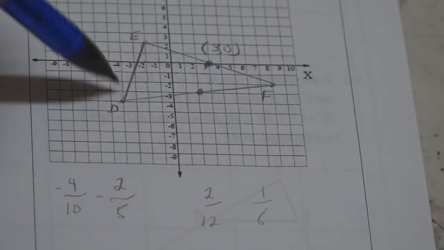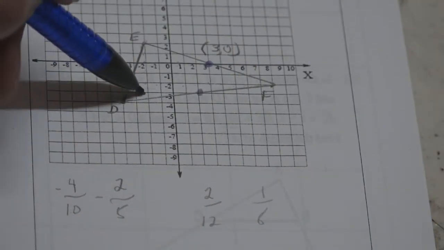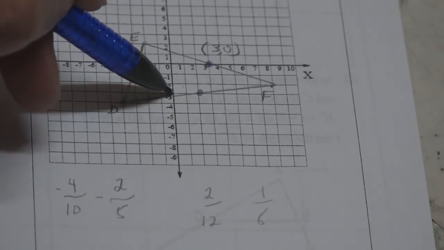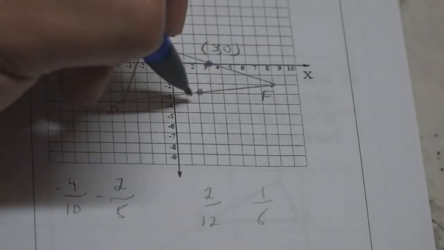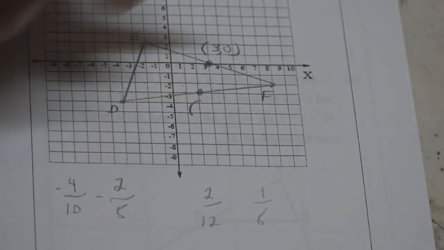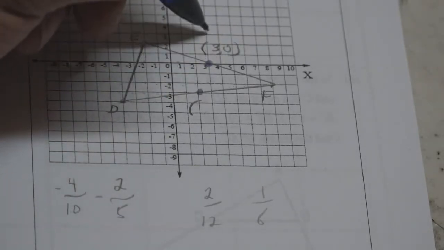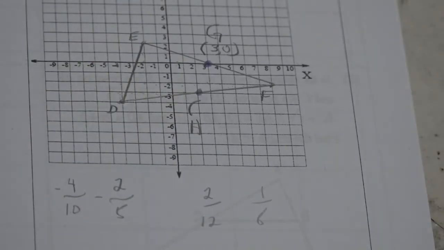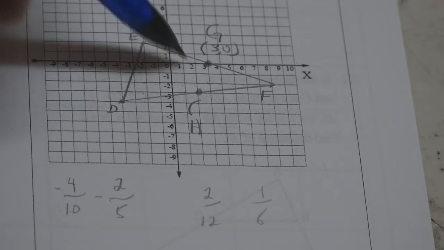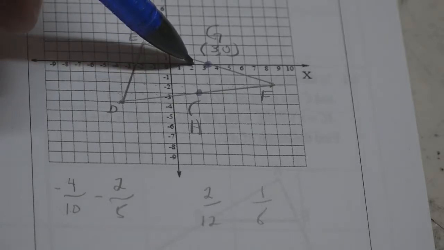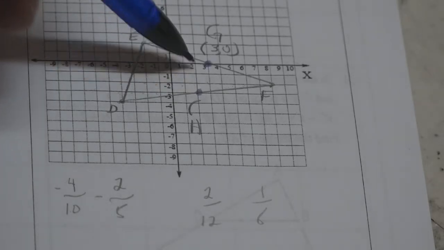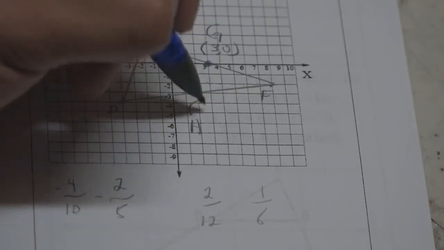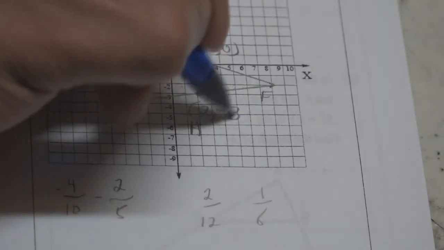So let's see, 1, and then 1, 2, 3, 4, 5, 6. This is point G, and this is point H. All right, so point H. The coordinates are 2, negative 3. Yes, so it's 2, negative 3.